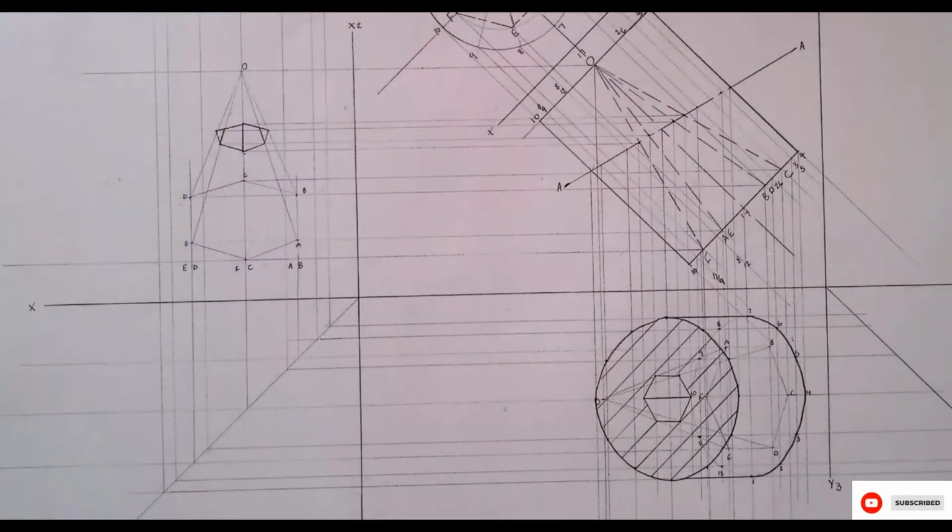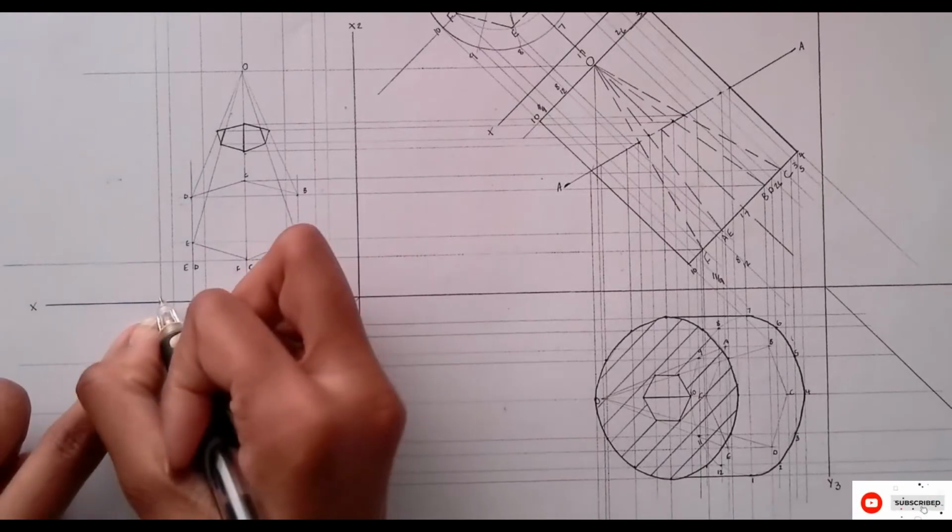So all my points have been projected. So I'm going to just label them down here.